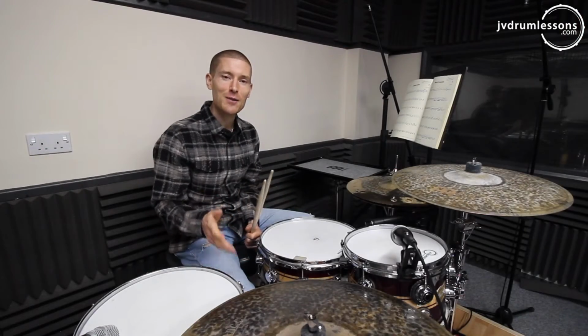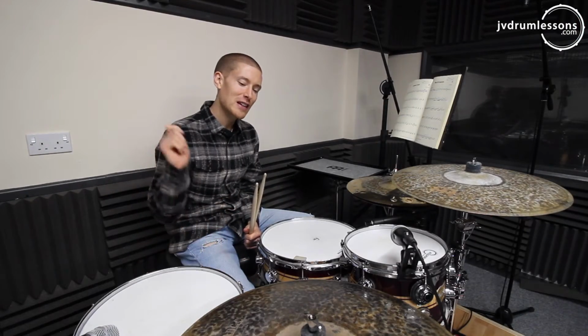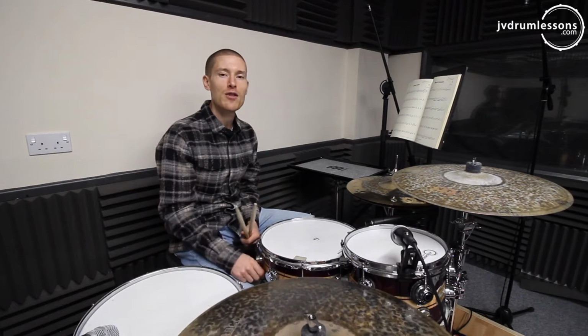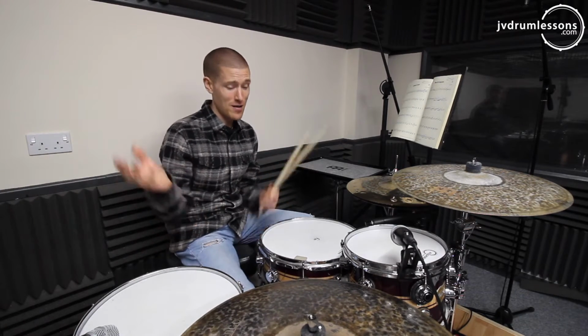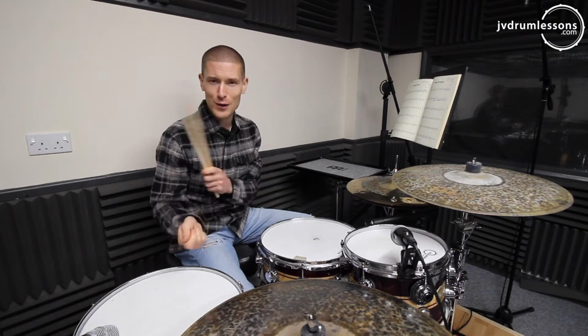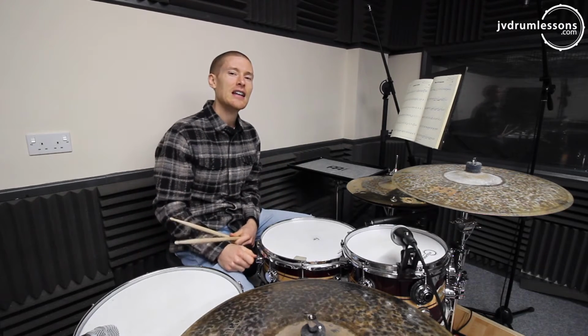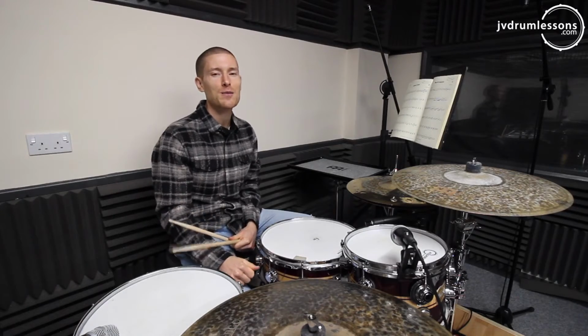And now we're going to play section B with the backing track. So remember, we need to lock in with that swung ride cymbal rhythm with a double bass player, and then we've got those fills. So as the drummer, all eyes are on you playing those fills. Just make sure they're neat and tidy. Okay, play them with confidence. Let's try section B with the backing track.